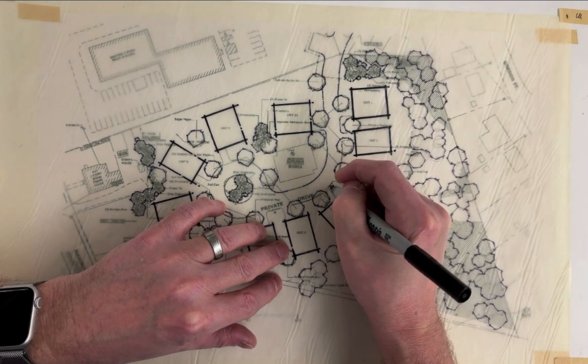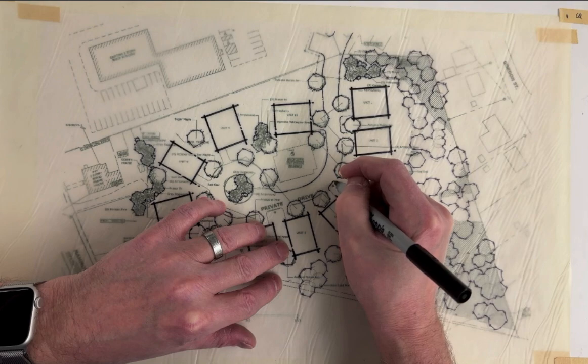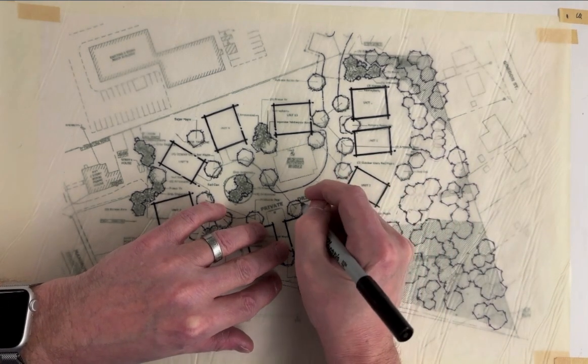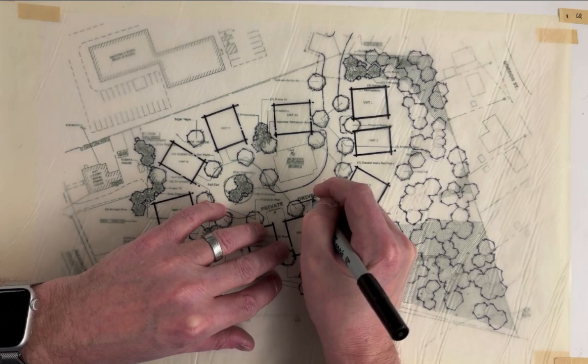I'm just trying to figure out where the road's straight and where the road's curved, and where there aren't trees. That looks kind of curvy.